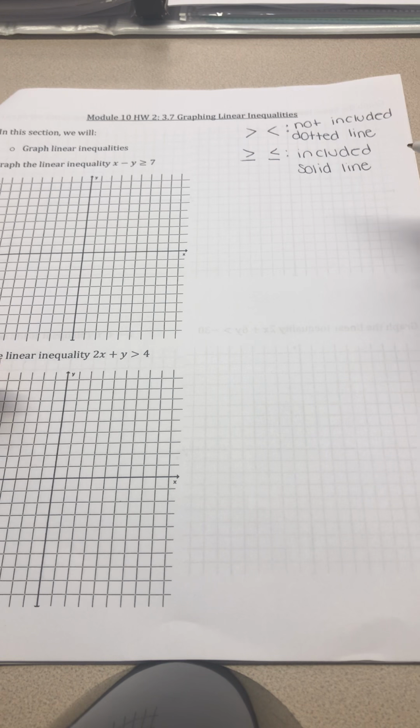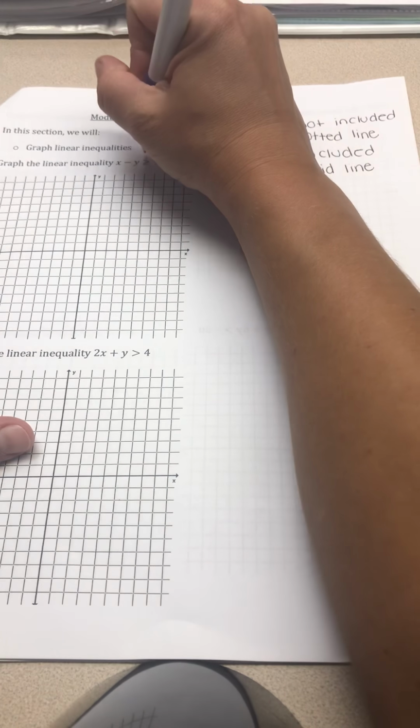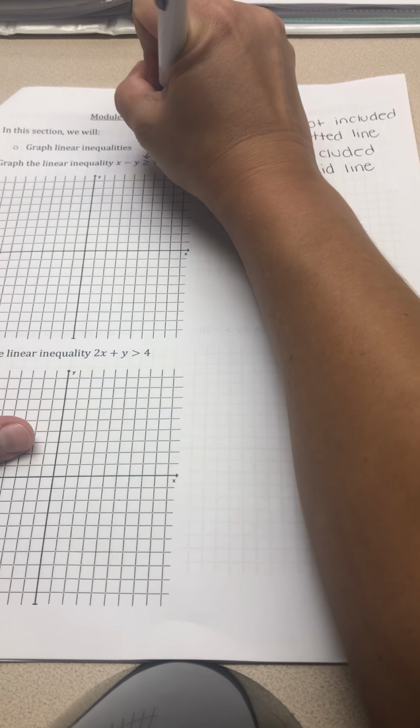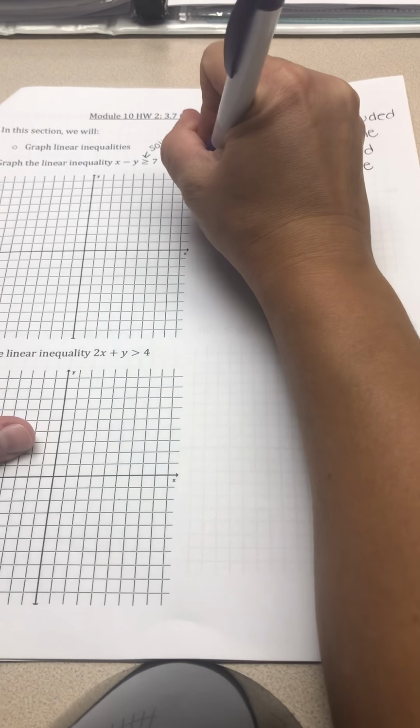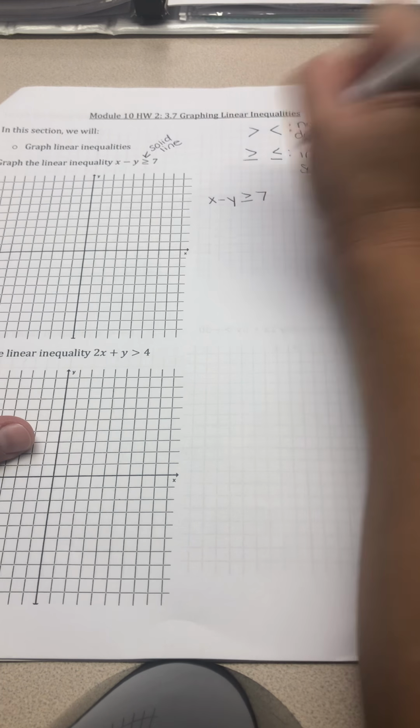So starting with this first one, we have x minus y is greater than or equal to 7. So for one, just by looking at this, we know we're going to have a solid line. So we're going to start by graphing x minus y is greater than or equal to 7.